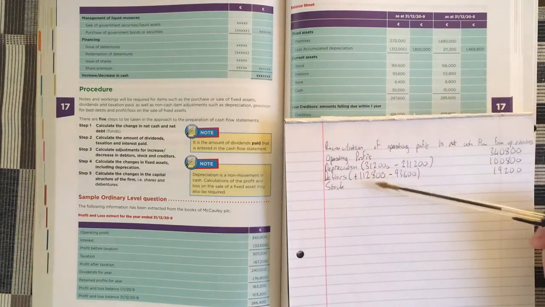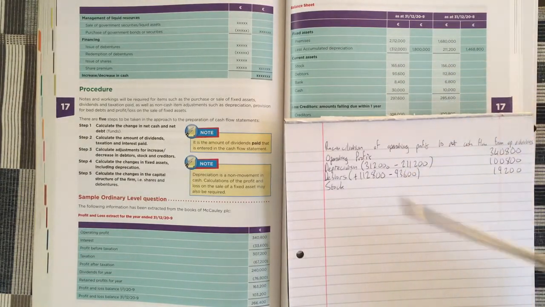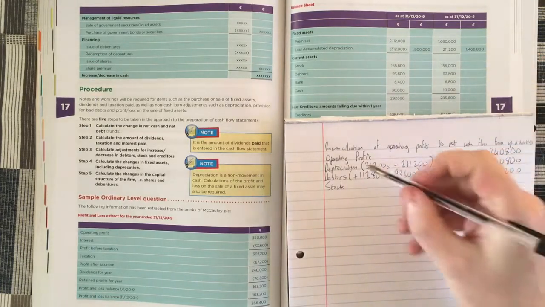Like I said, it's pretty easy to think that through. That 112,800, I'm getting it this year, so I add it on. That 93,600, I'm not getting it till next year, so I take it away. Stock, I think the reason you treat stock the way you do is maybe a little bit harder to think through. So what I would say is it's a current asset as well. So just follow your treatment from debtors.